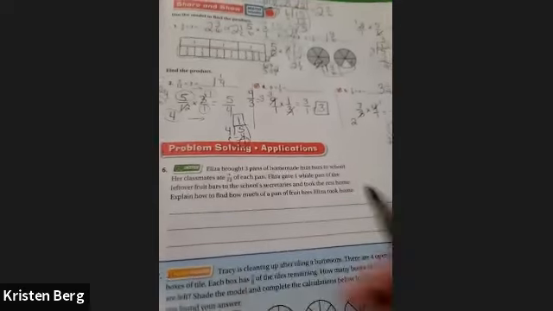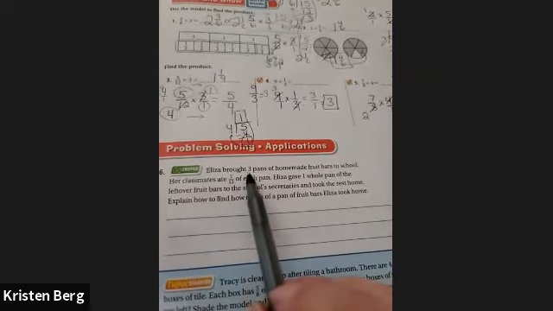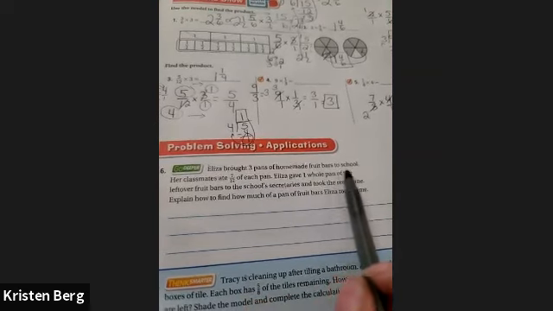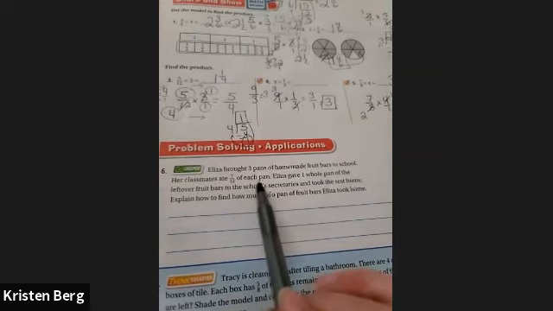Okay. Then here, this one says Eliza brought 3 pans of homemade fruit bars to school. Her classmates ate 7/12 of each pan.